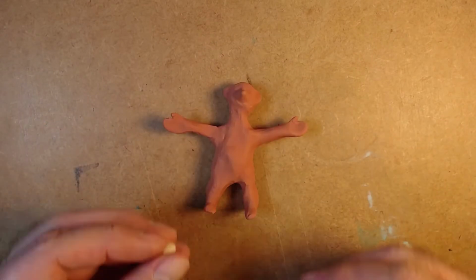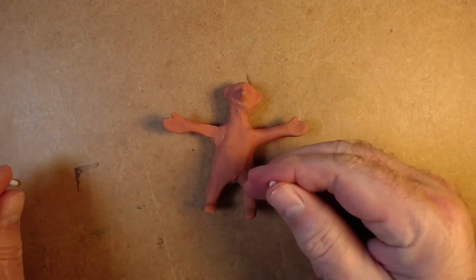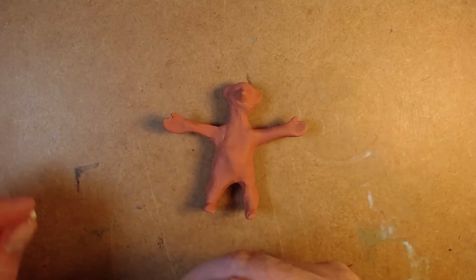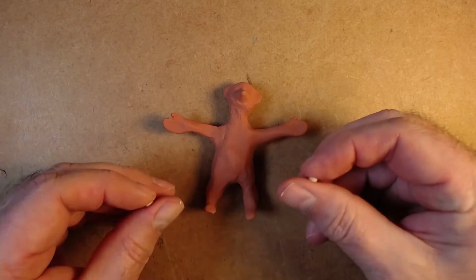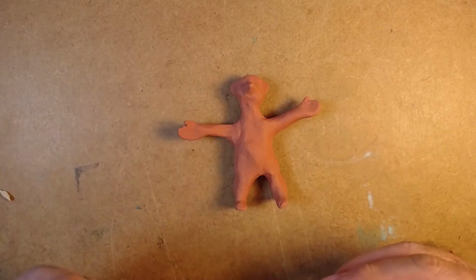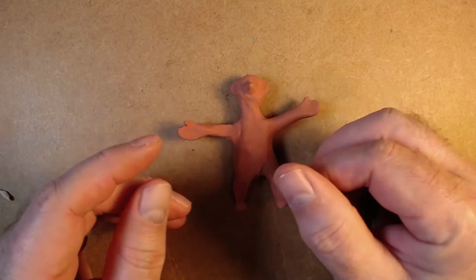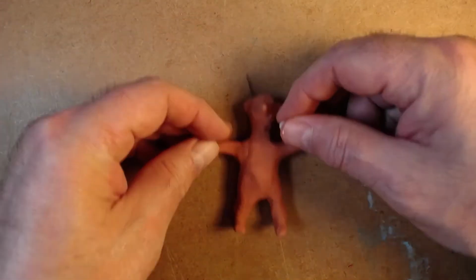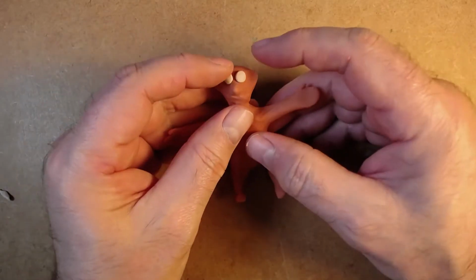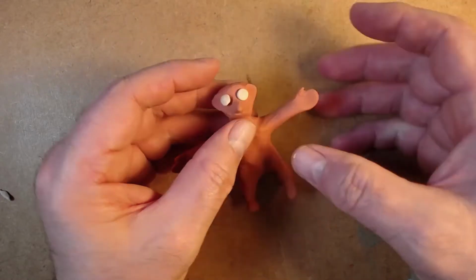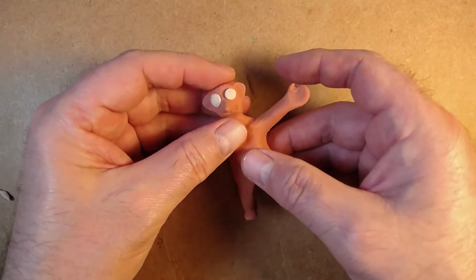Next, I'm going to add some eyes. So I've taken two bits of white plasticine, and I'm going to roll them in my fingers until they're round. And when they're the right sort of size, I'm going to place them on the head, and I'll gently roll them into position so that they're in the right place. And with a gentle squeeze onto the head, they're now eyes, or the whites of the eyes.